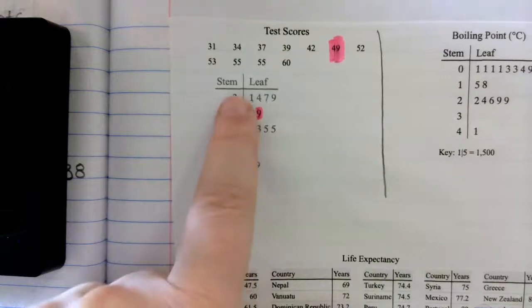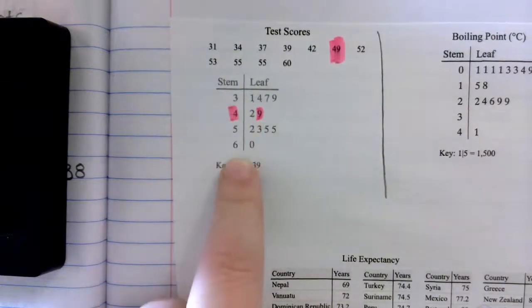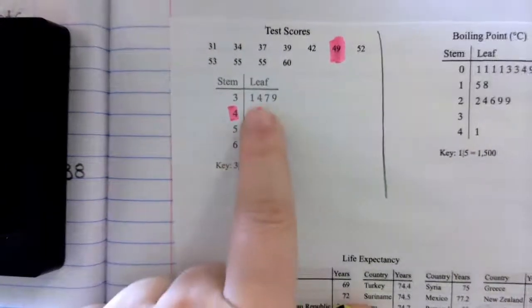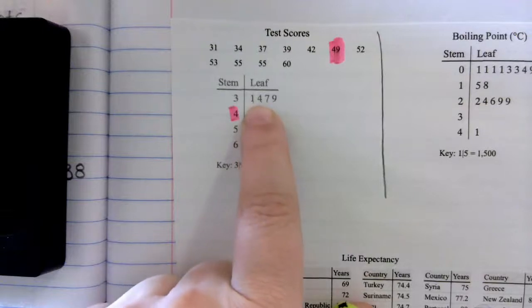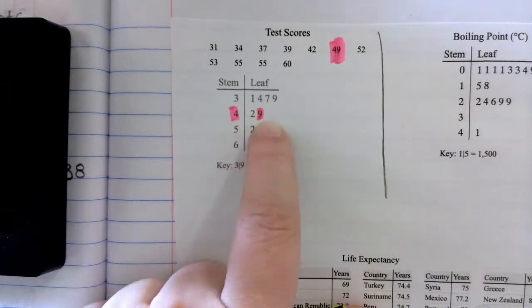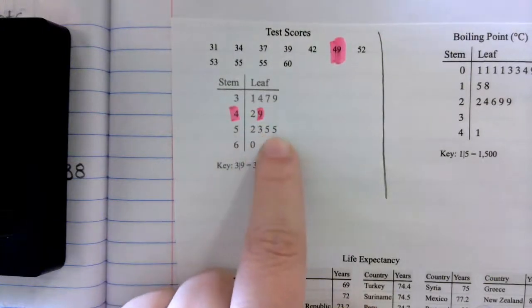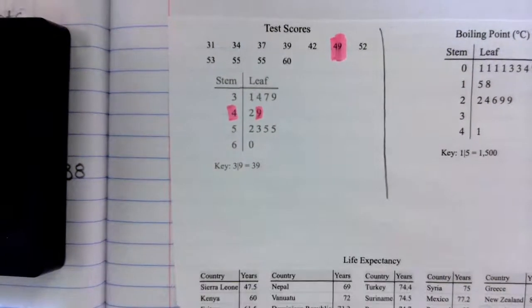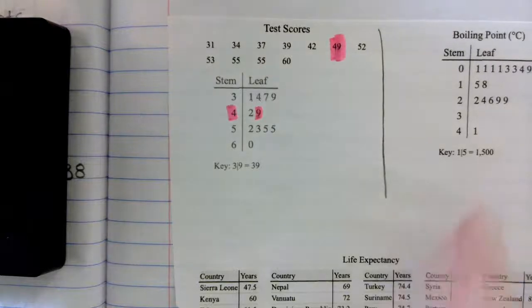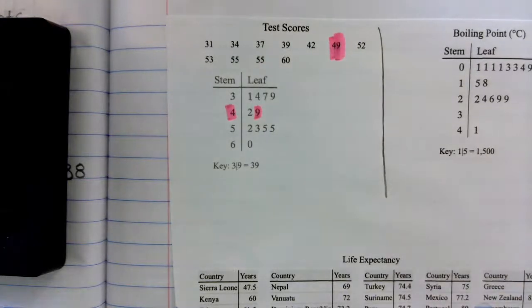Alright, so let's look at this next one. This one is the one that we're actually going to do some data with. This one we're talking about boiling points with different liquids. At what degree Celsius do they start to boil? Okay, and it gives us our key down here. 1, 5 means 1,500. So what would 2, 6 mean?